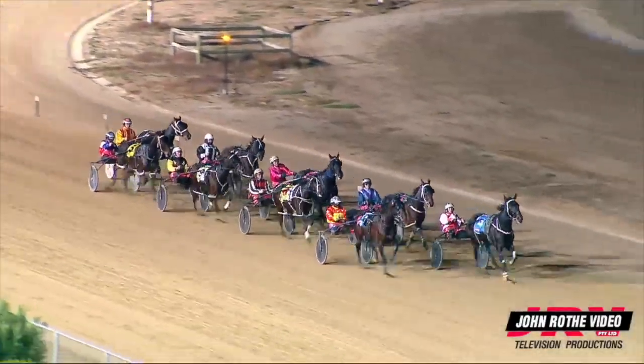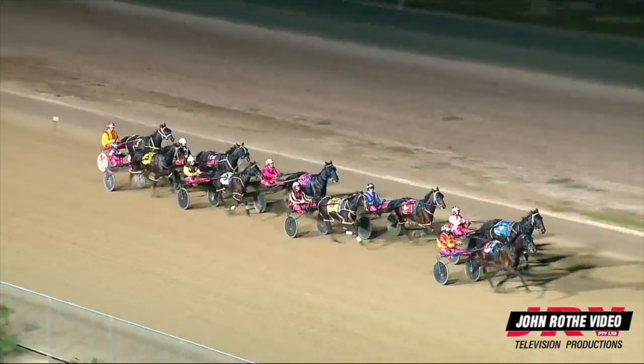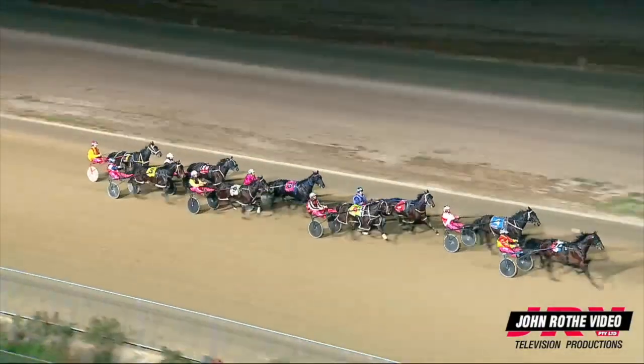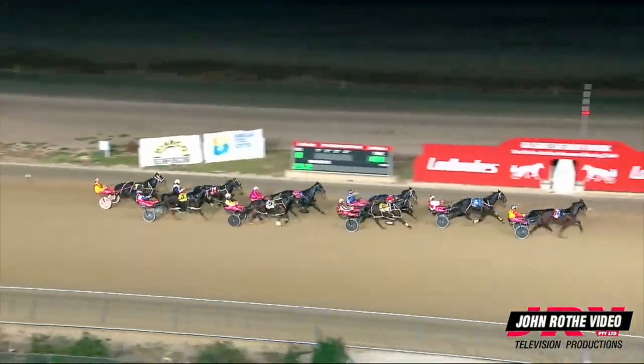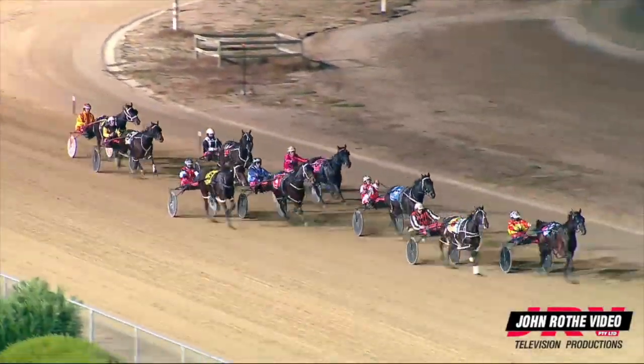29.2 the opening quarter after a 12.5 lead time. Wyatt Flynn on top, but not for long. Captain Perfect with a lap to go will loom up and take over. Princess running a strong race. Wyatt Flynn in behind those.